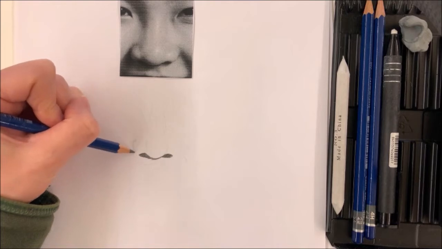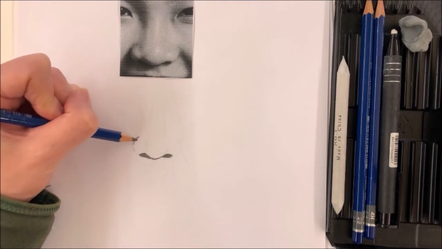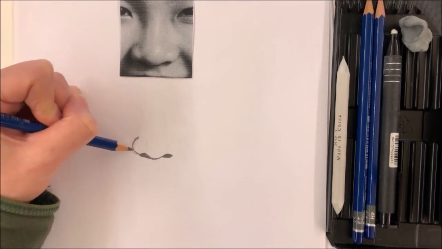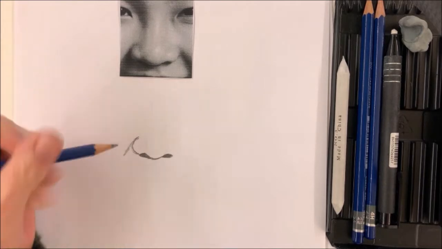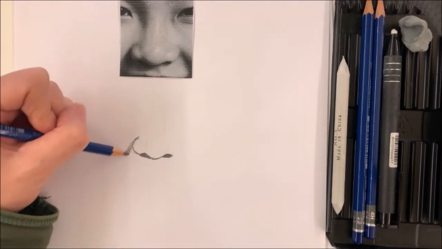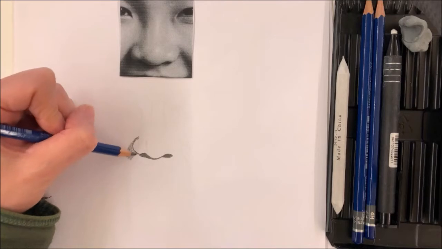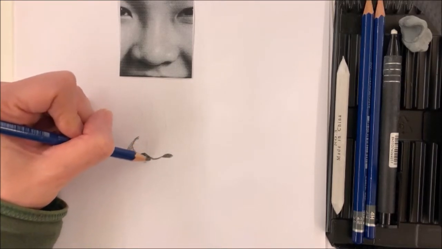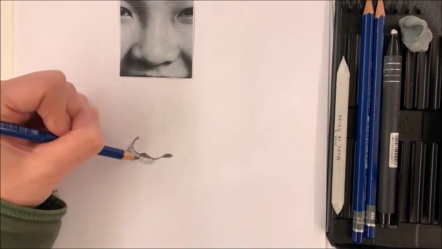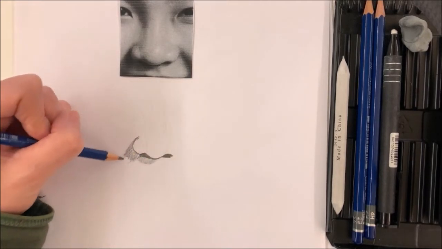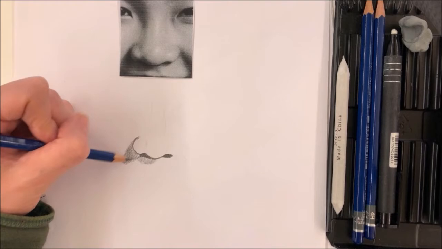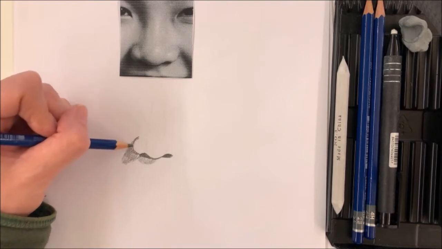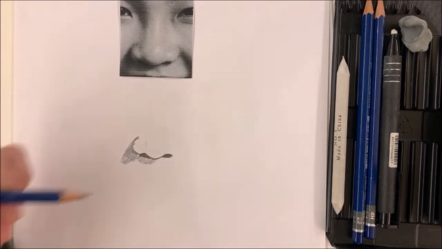I'm going to create a shadow here on the side of the wing, or the ala, of the nose. And it's going to fade down this way. I'm not pressing as hard as I did for the nostrils. I'm using my 5B pencil, by the way. Here I'm just brushing it over, fading it down, and laying it out a little bit.